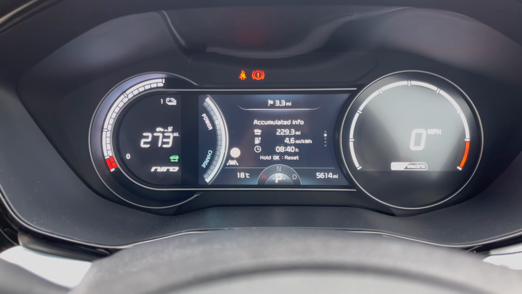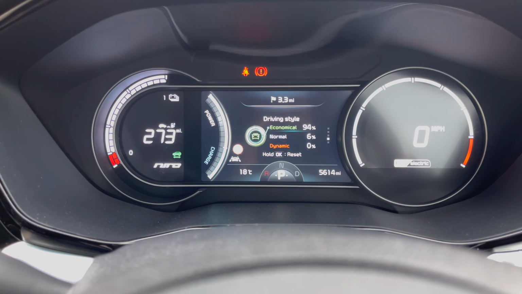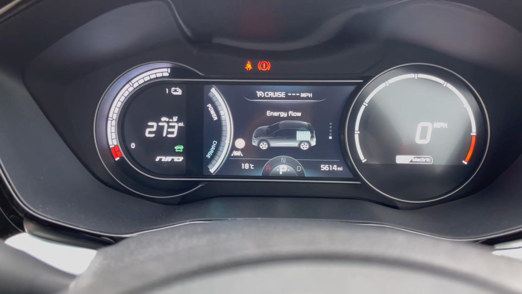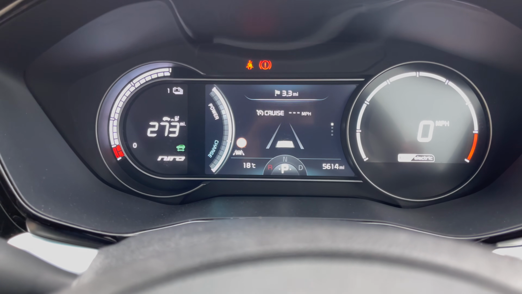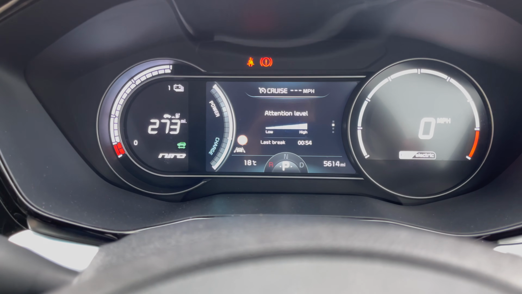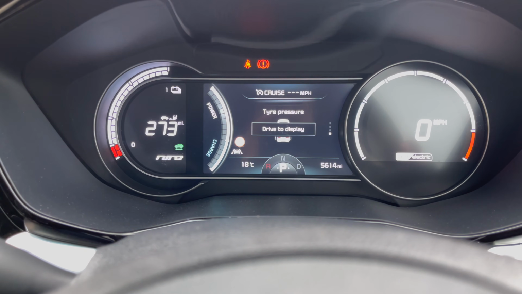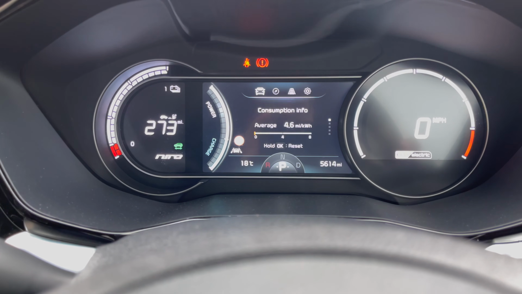We can swap into energy flow now, and we can see the average consumption. We can see the driving information, how I've been driving, economical, normal. We can go to the next setting here, which is our map information I already showed you, and the cruise control. So you can turn the cruise control on. It can show you your attention level, your speed limit warning, and your tire pressures, which will display when driving, and then back to your energy flow.